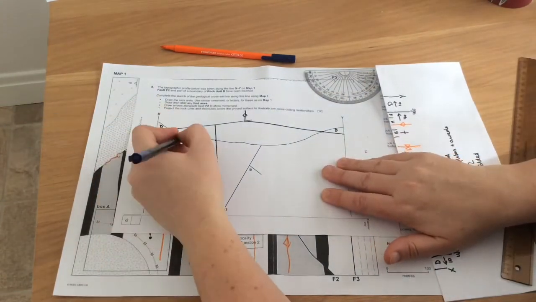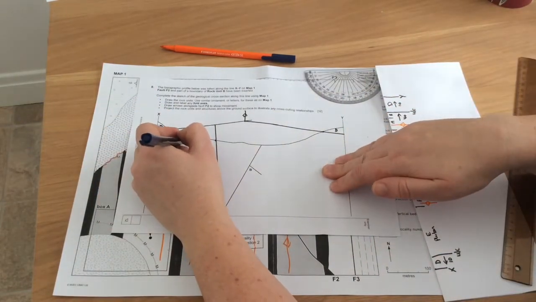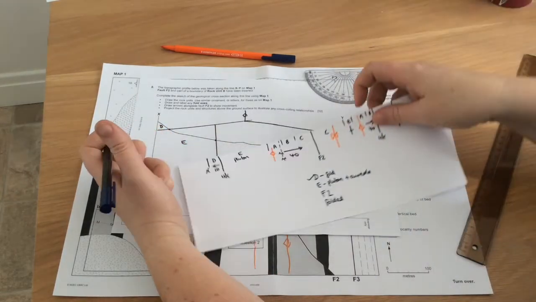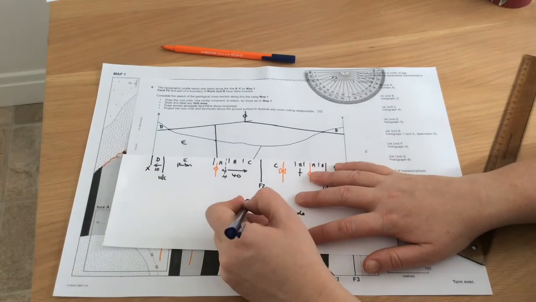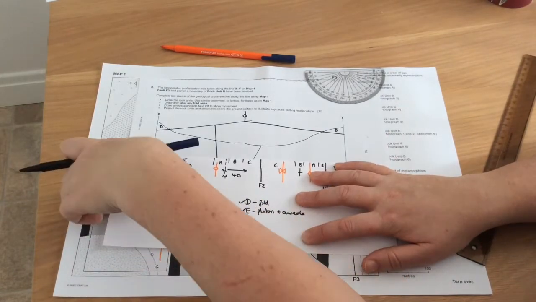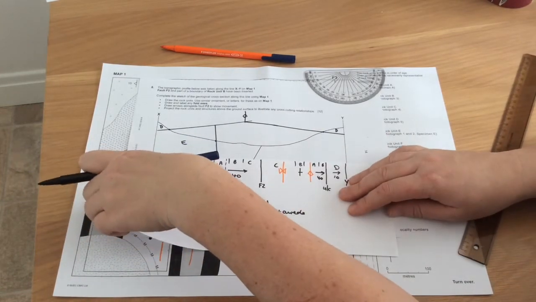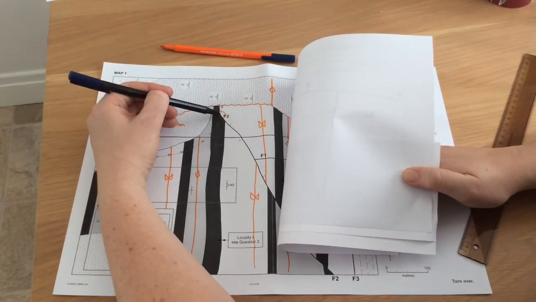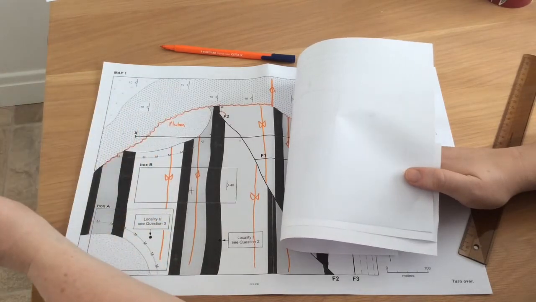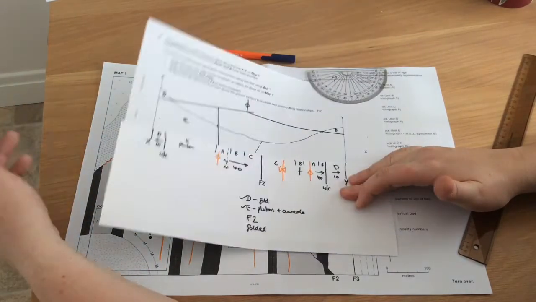Okay, so all this is rock unit E. Now, as I said before, I'm going to do the aureole a little bit later, and I know from the map that it cuts across F2. It isn't displaced, so I've got to show that relationship on my cross section as well.